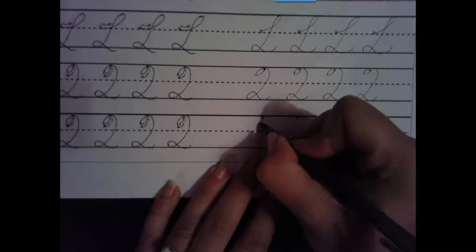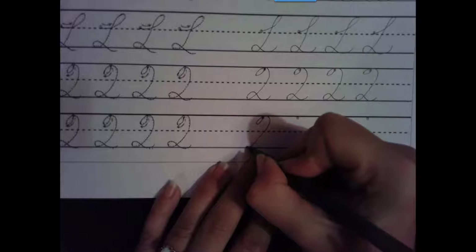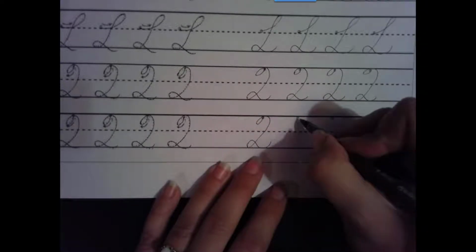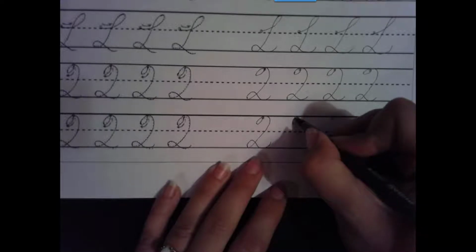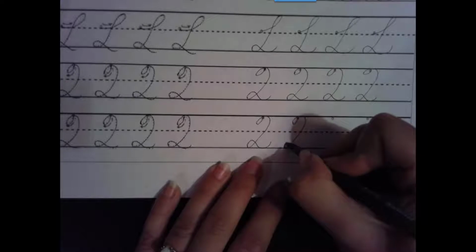Now the last ones that we do. Starting dot, we're going to loop around, touch the top, we're going to curve down, loop back, cross, touch the bottom, make your tail. Starting dot, we're going to loop around, touch the top, curve down, touch the bottom, loop back, cross, make your tail.